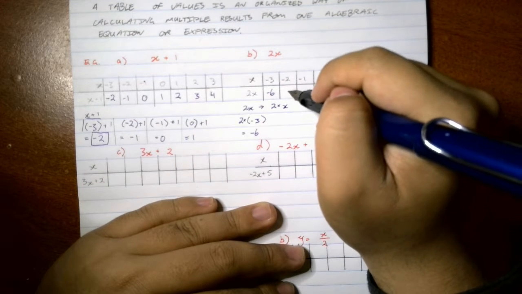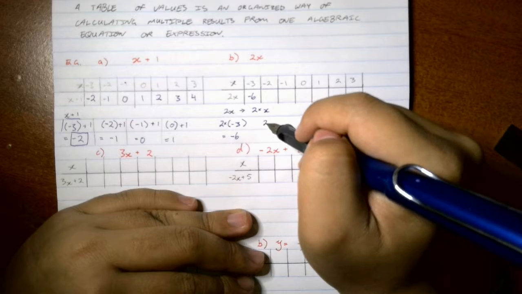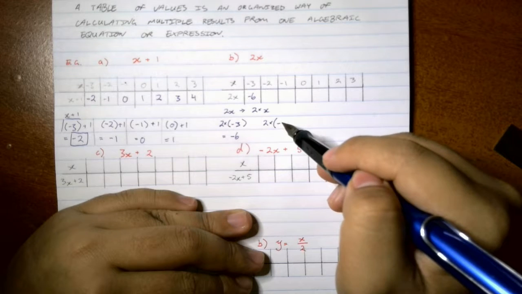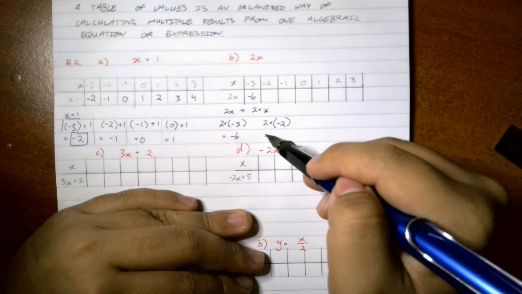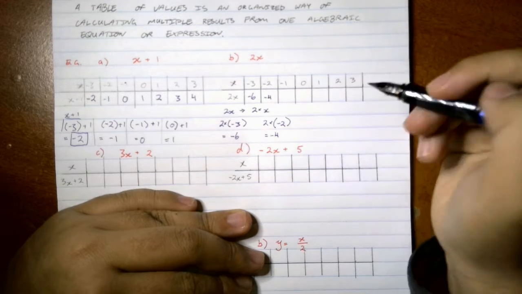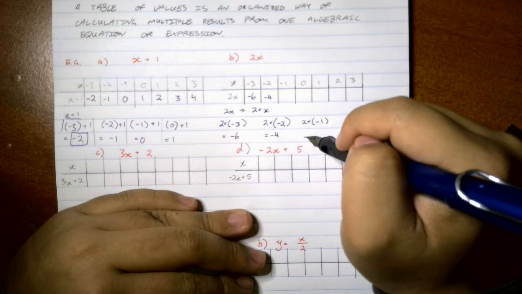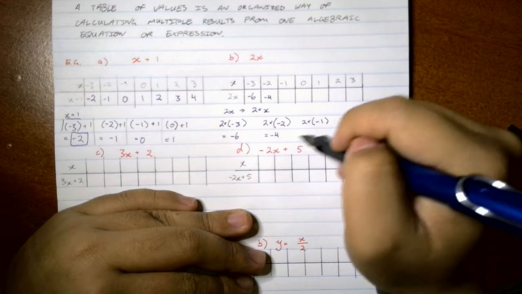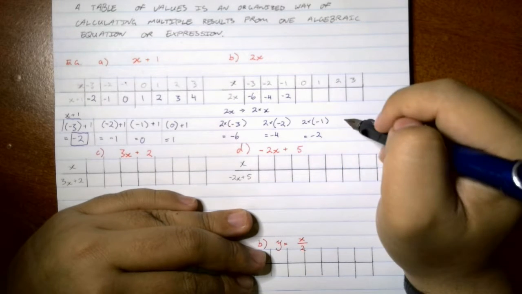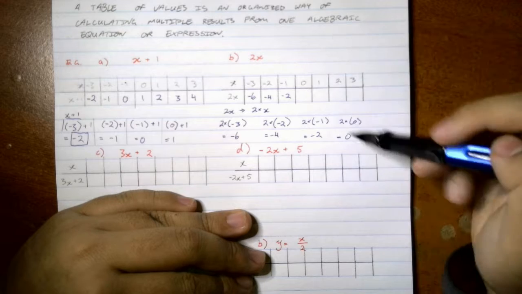Let's substitute this value. We're going to be substituting the value of -2. So it's going to be 2, because remember it's 2x, 2 times -2, which gives me -4. So -4 belongs here. Next spot is 2 times -1, which will give me -2. Finally, we'll have here 2 times 0 is 0.